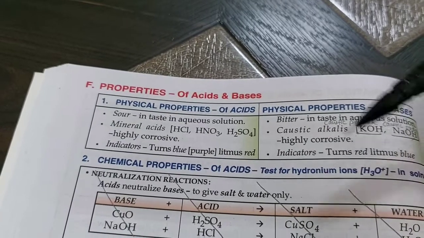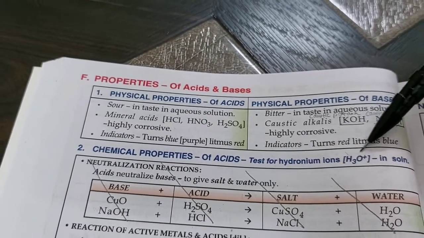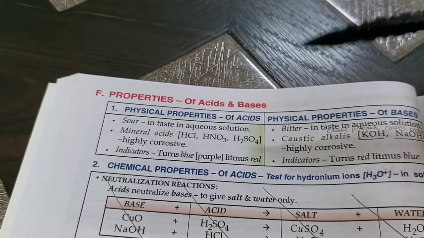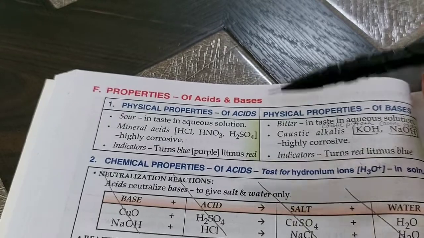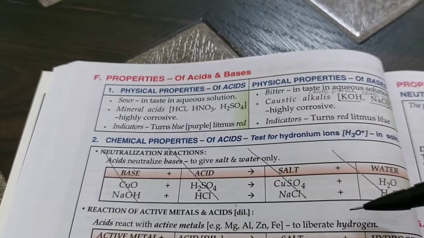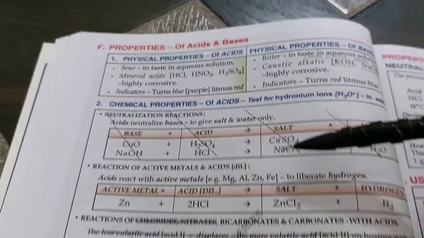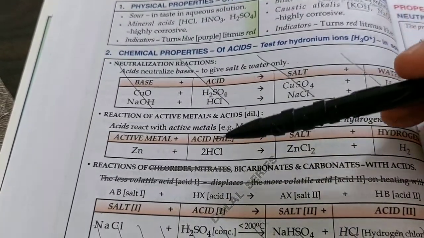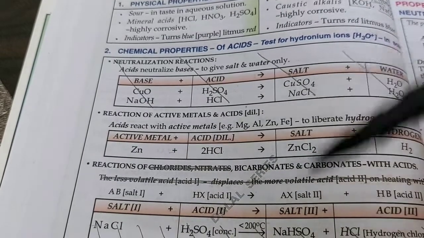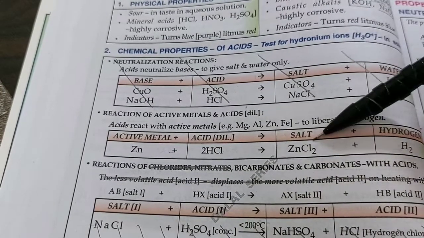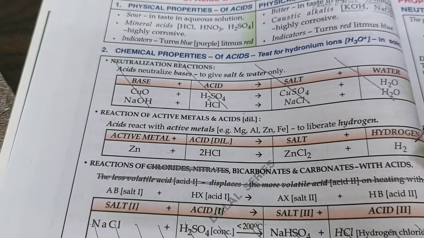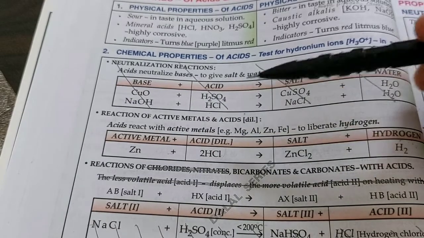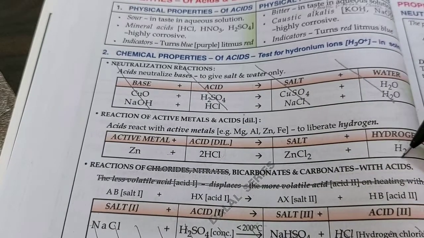But what is the chemical proof or chemical test for acids, for hydronium ions in a solution? Just because the litmus paper turns red, we can't conclude that it is an acid, because it can even be an acid salt. So here are the chemical tests. First, neutralization reaction, cancelled. This is not a proper test. Reaction with an active metal: when you add a dilute acid to an active metal that is above hydrogen in the activity series, you will get salt, and you will get a gas which burns with a pop sound, that is hydrogen gas, proving that it was indeed an acid. So this is a simple displacement reaction.